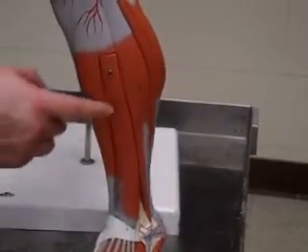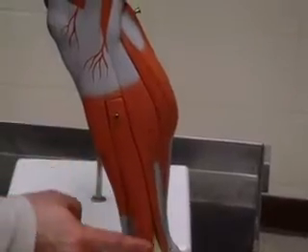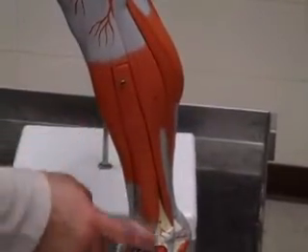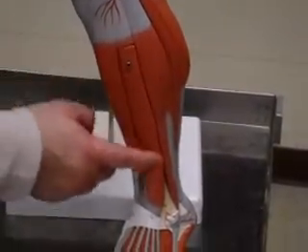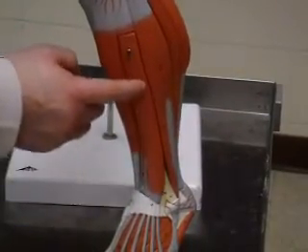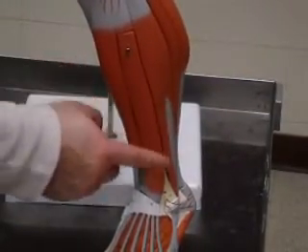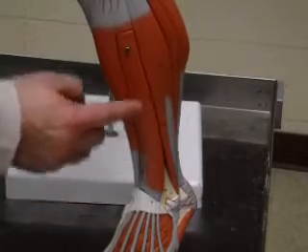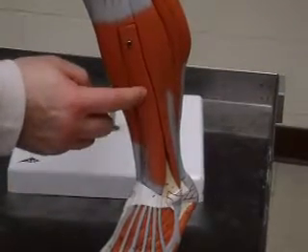The next muscle, as I turn it forward a little bit more, is this one right here. As you can see, it's going to branch out to all the toes here. That is the extensor digitorum longus. So that is the extensor digitorum longus.